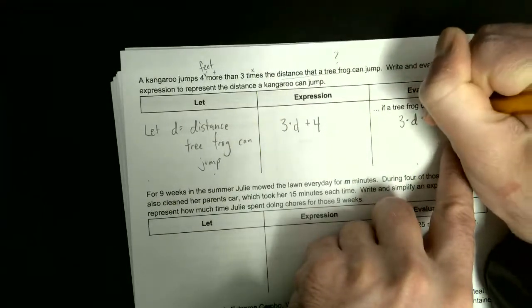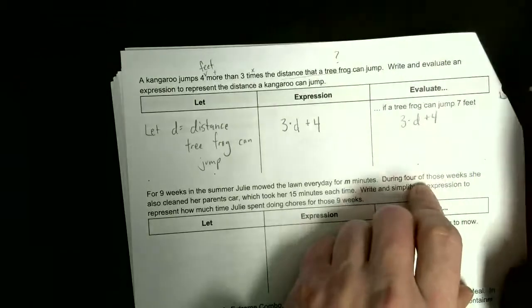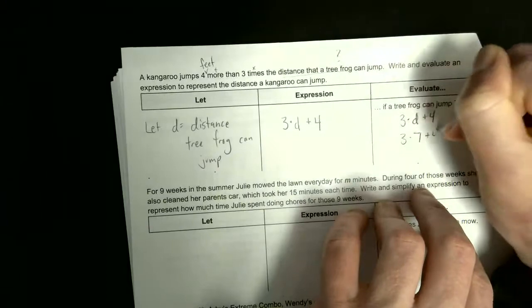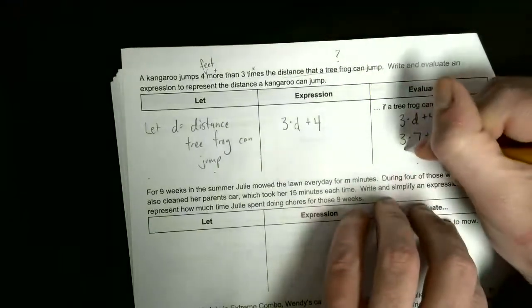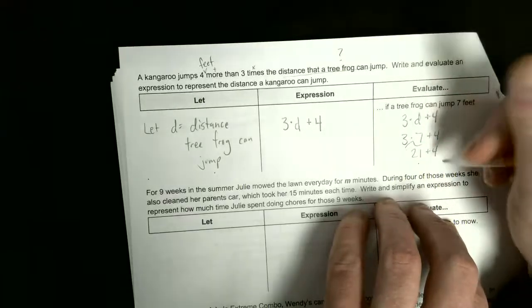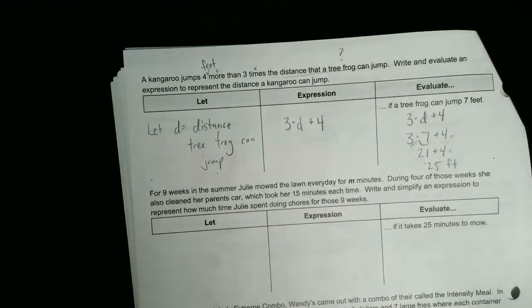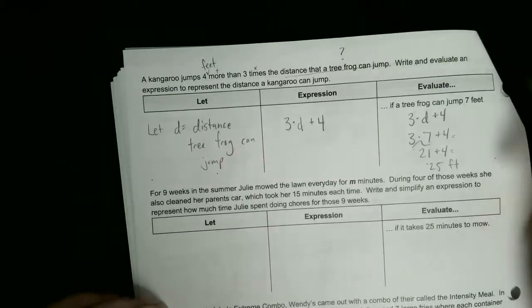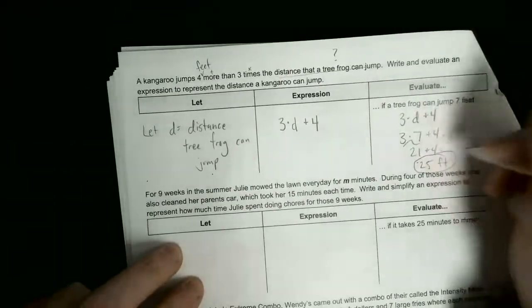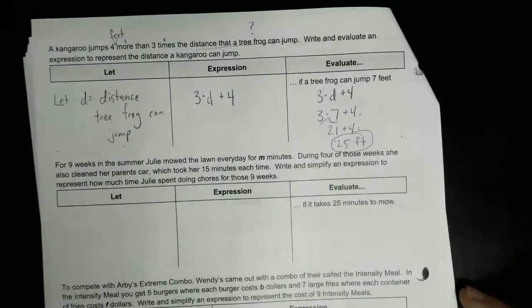All right, let's do it. So we're going to rewrite the expression. Instead of D, we're going to put 7 because that's the distance a tree frog can jump. Plus 4. We do the multiplication before the addition. That's 21 plus 4, which is 25 feet. Nice. So that's how far the kangaroo can jump. If the tree frog can jump 7 feet, the kangaroo can jump 3 times more than that, which would be 21, and then 4 additional feet. So it'd be 25 feet. Nice job, kangaroo. That's a lot of feet.